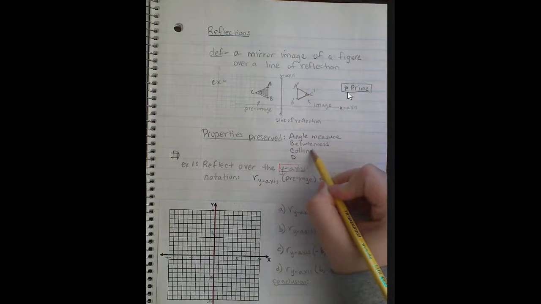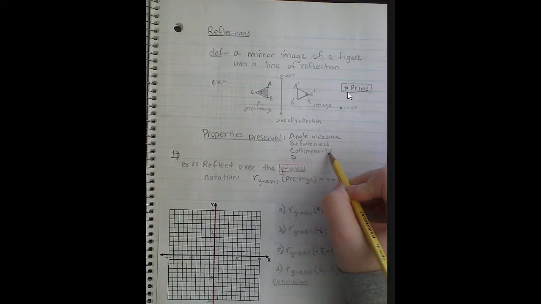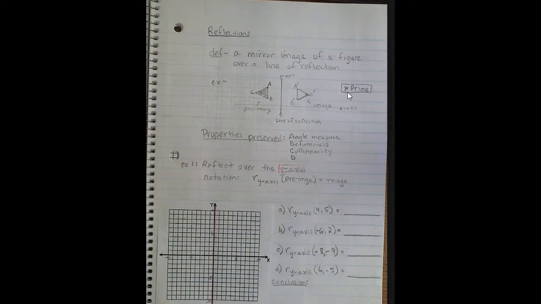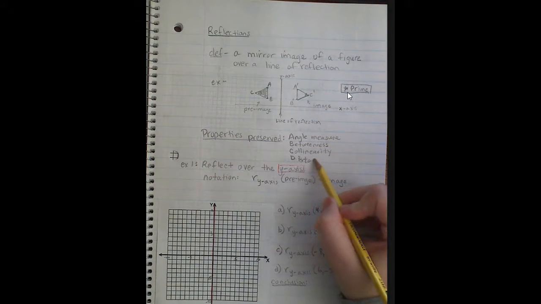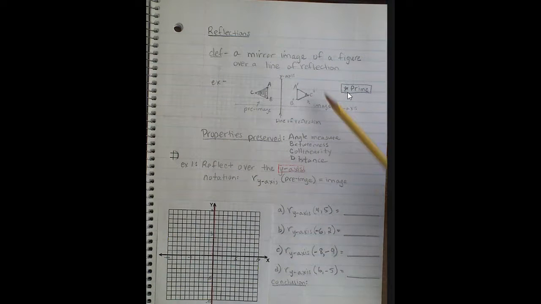C is collinearity, similar but slightly different because you can have multiple points that are collinear. Whenever you reflect an image, it will still be collinear. And then lastly, D is distance, which we can also tell by our little example, because whenever you reflect a figure, the size does not change.